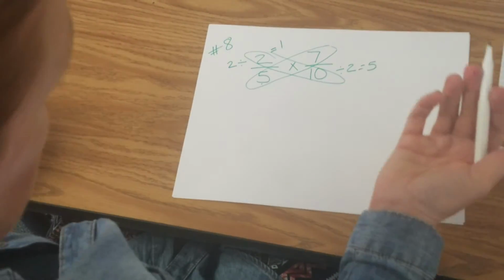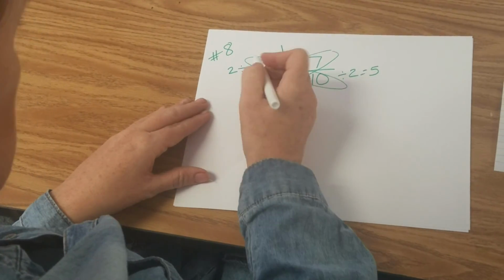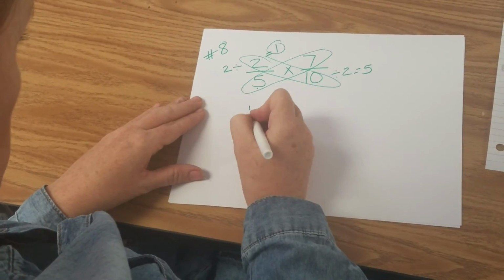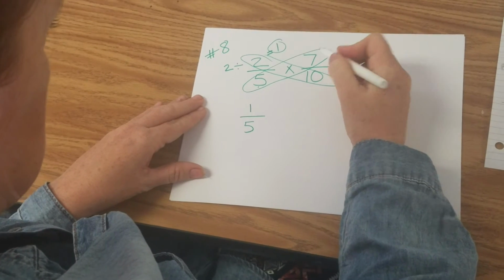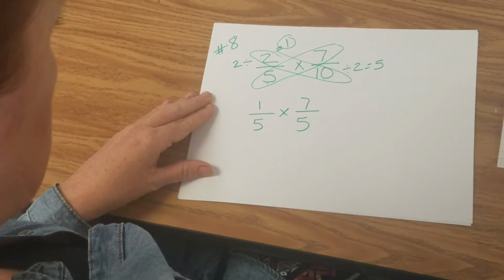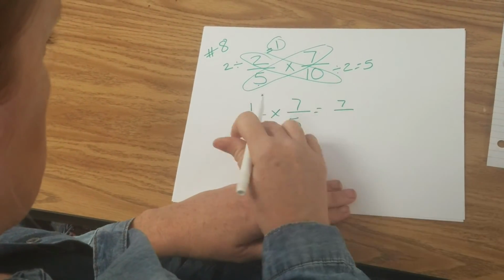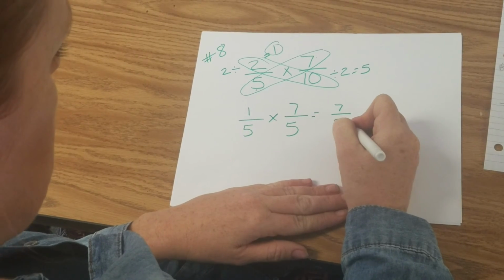That's okay. So I'm not going to divide anything into those numbers, and I'm just going to rewrite my fraction now. So this is 1 over 5, and this is 7 over 5. Now I simply have to multiply across, because I've already simplified as much as I can. So I have 7, and then 5 times 5 is 25, and that's my answer.